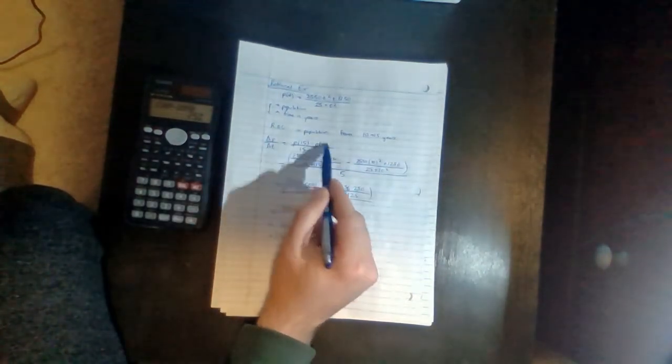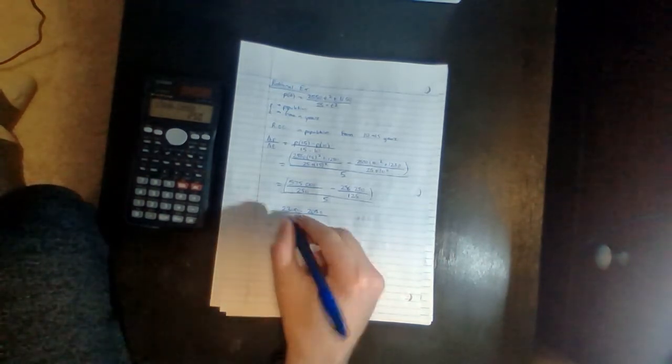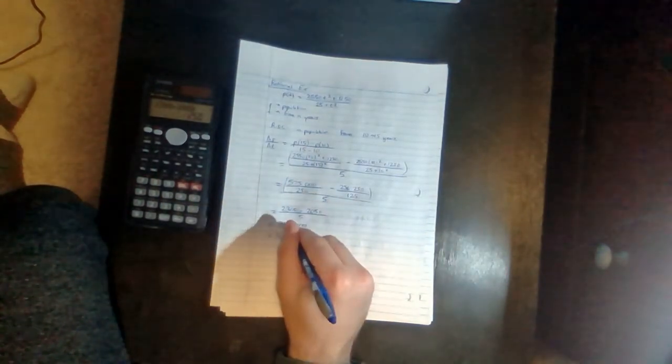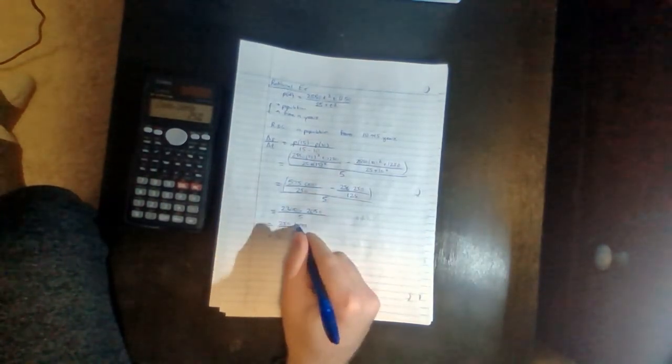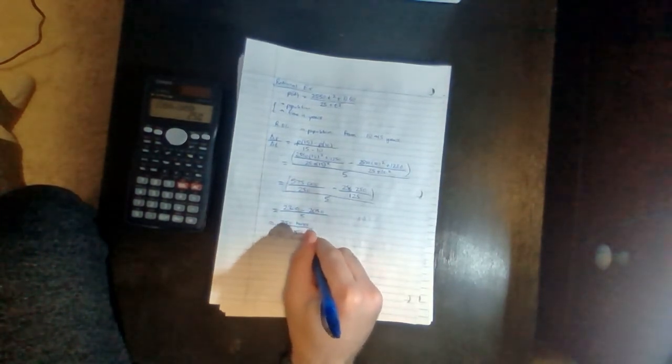Again, our numerator is population, so 250 hares. We're talking about hares, right? Snowshoe hares, yes. Our bottom was time. We're talking about years. So this is 50 hares per year.